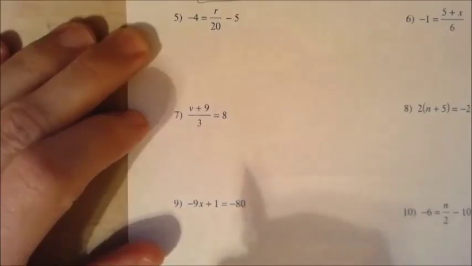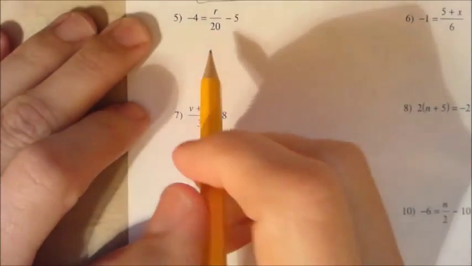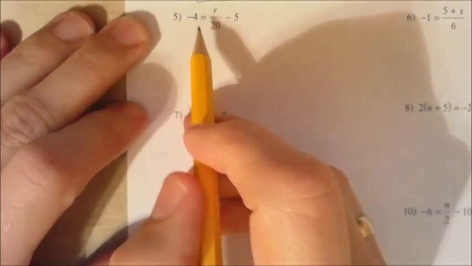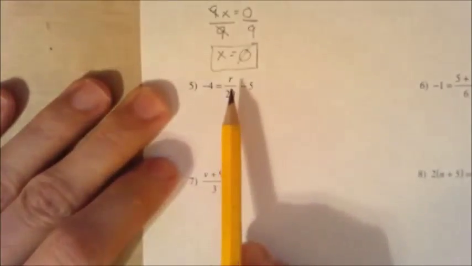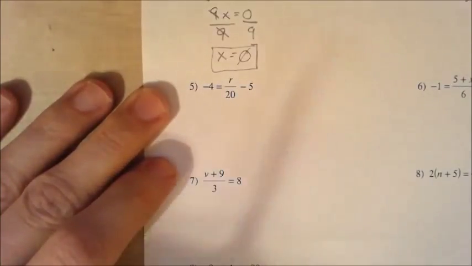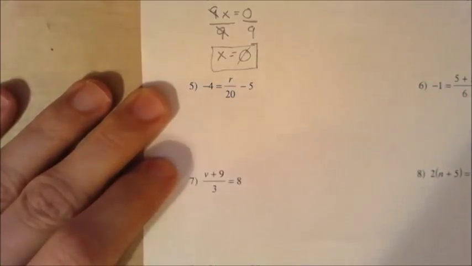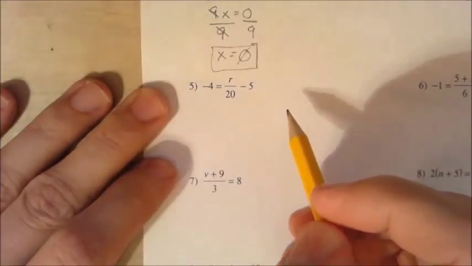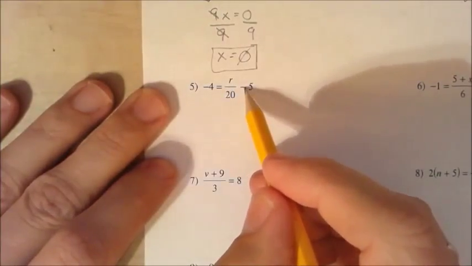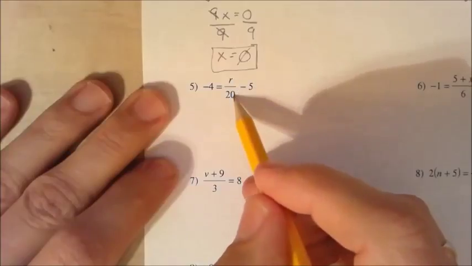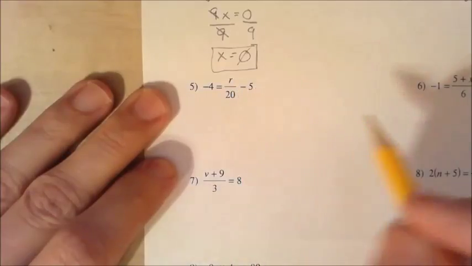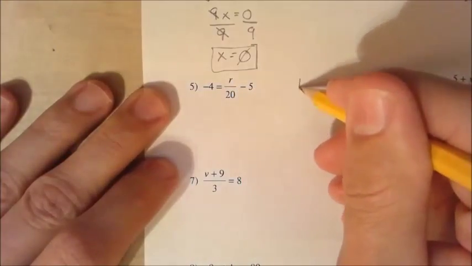Alright, on this next problem, problem number 5, we have negative 4 is equal to r over 20 minus 5. So what we need to do is we're going to use our inverse operations. So we're subtracting 5 from r over 20. And when we do these, in case you haven't noticed yet, I want you to think about PEMDAS.